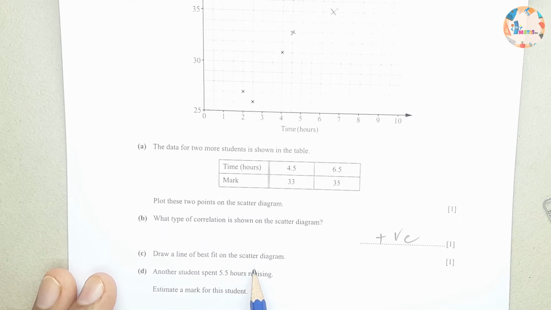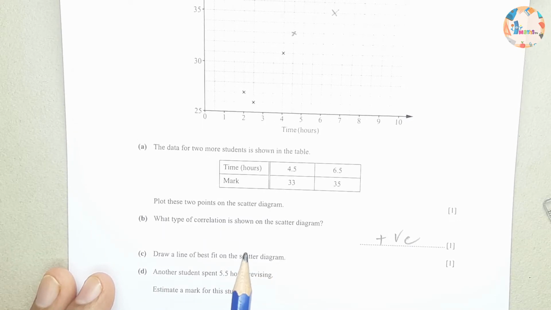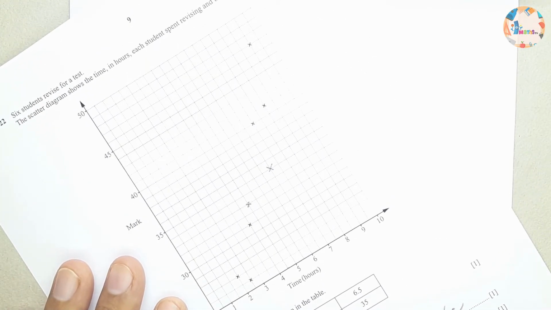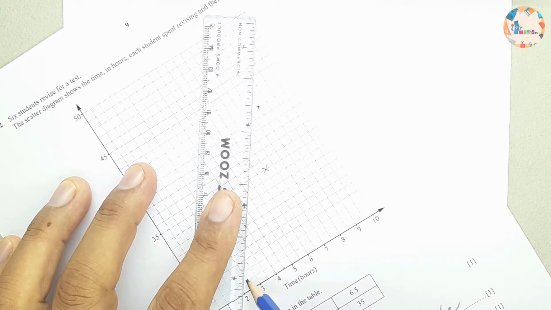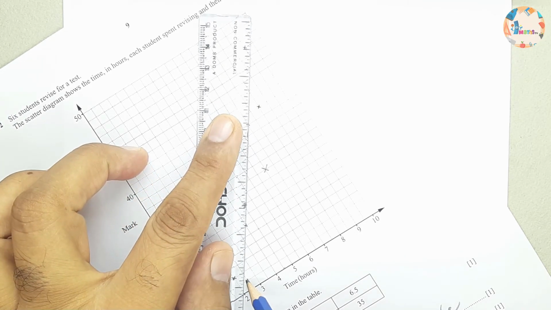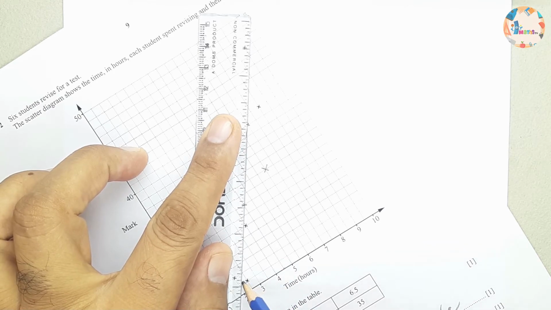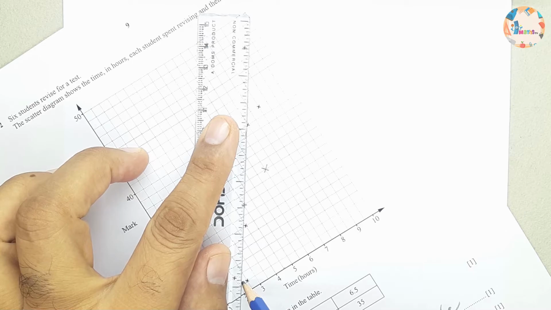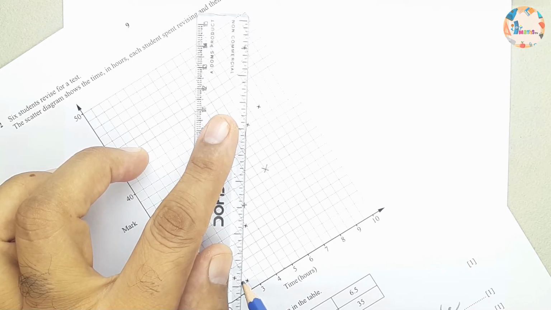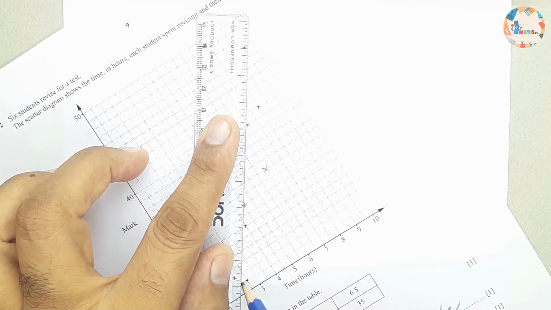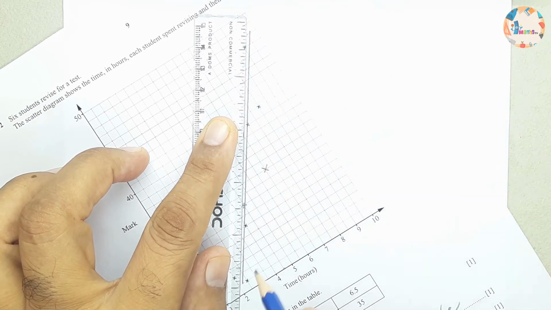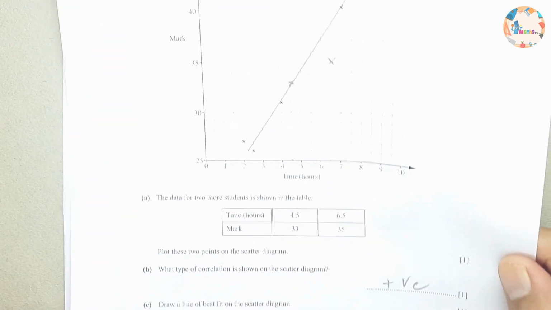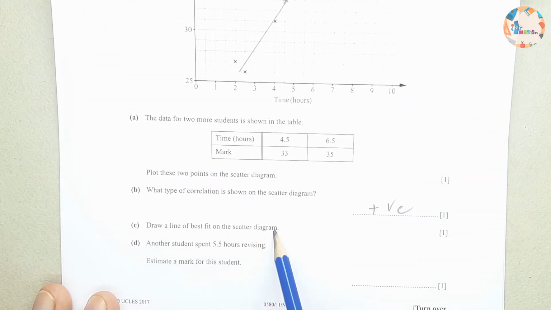Then draw a line of best fit on the scatter diagram. Line of best fit we have to draw. So we can turn the page a little and draw a line of best fit. So line of best fit will be like over here. We'll have to keep in mind that the number of dots above and below should be almost same. So this will be the line of best fit which we have drawn. This was the requirement of part C. Draw a line of best fit on the scatter diagram.